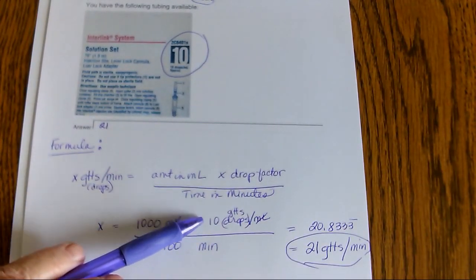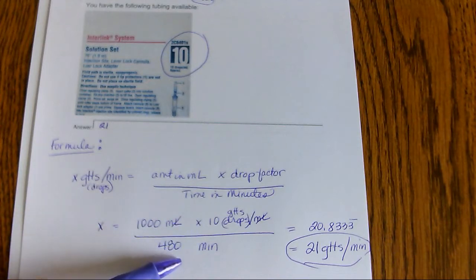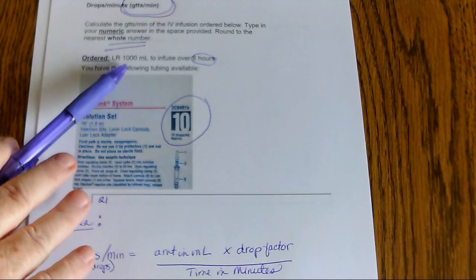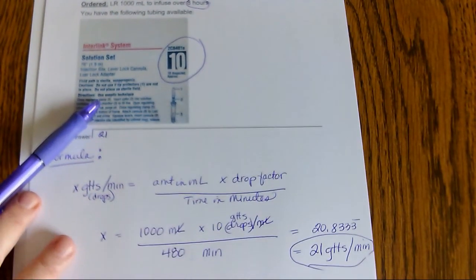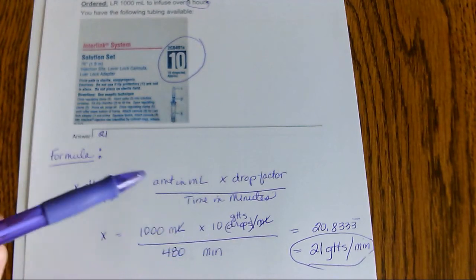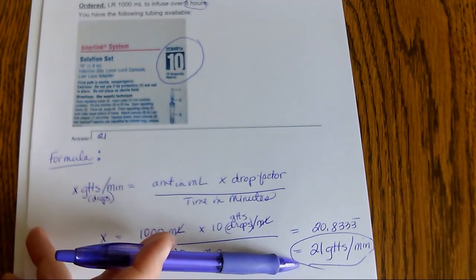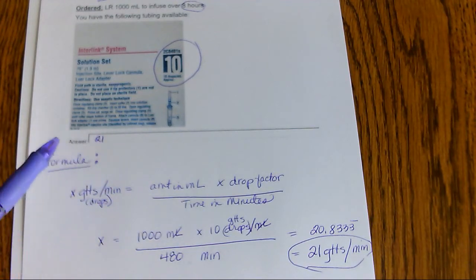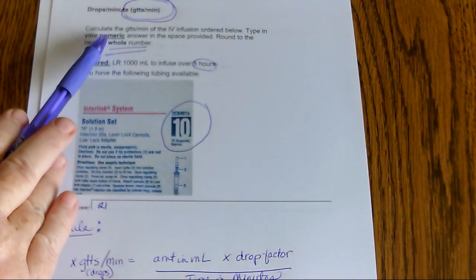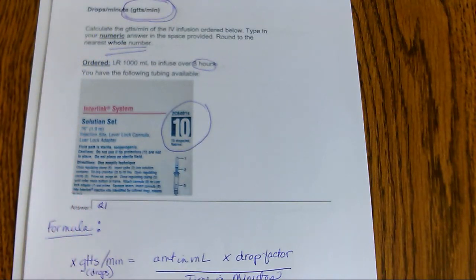Now when you multiply this, then divide by 480, I get 20.833333 to infinity and beyond. So with that said, my problem is telling me I need to round to the nearest whole number. So when I round 20.83333, I get 21, and of course it would be drops per minute. But in my answer space, my problem is telling me fill in the numeric response only, so I put 21. Hope that helps.